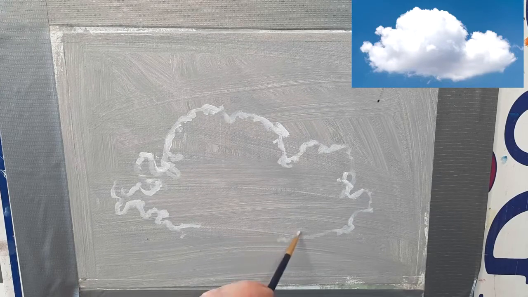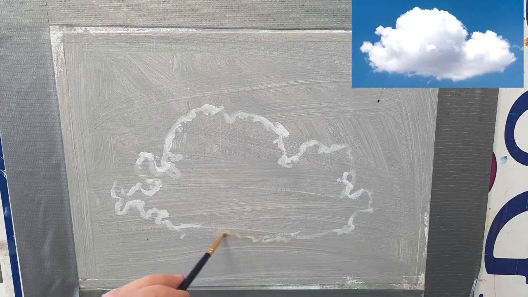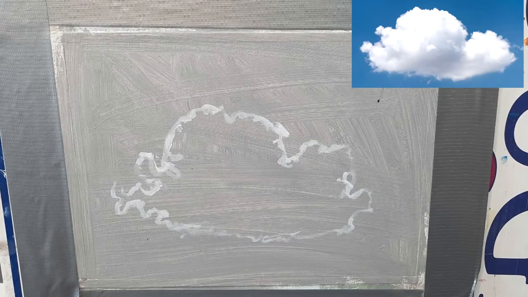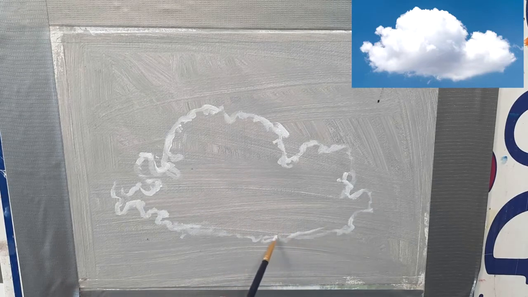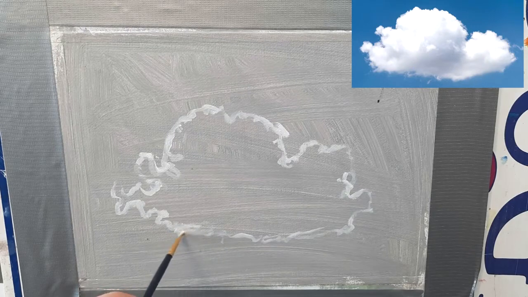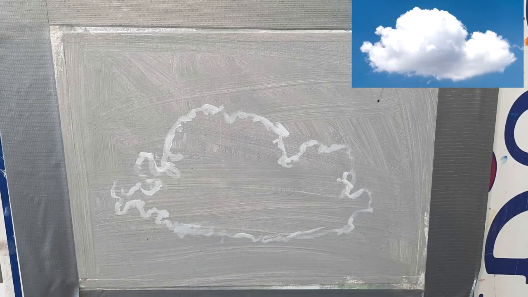What we want to learn is how to create something that has the surfaces and the illusion of clouds and materials. I know my drawing here is not the most accurate, but it will suffice for this exercise.